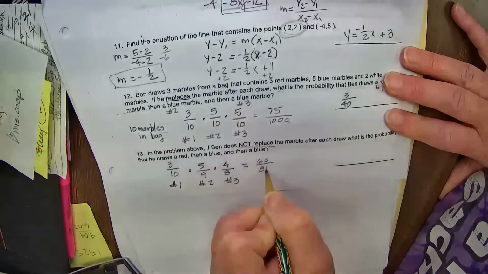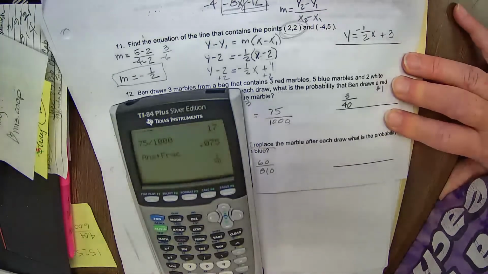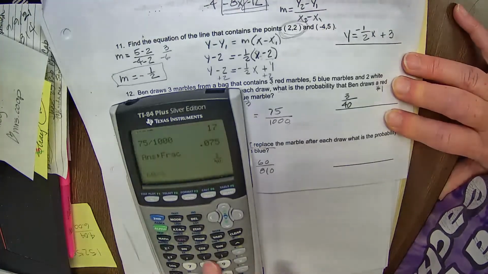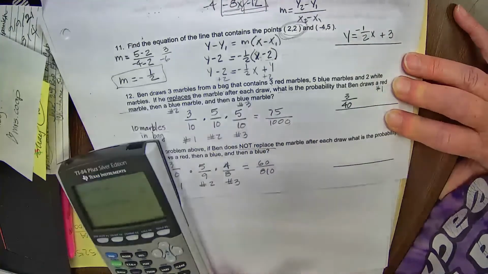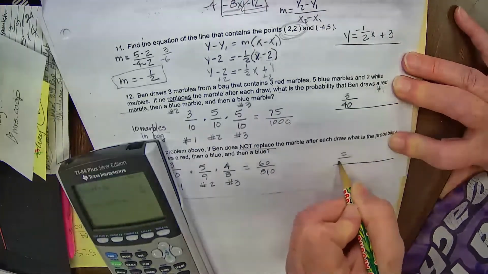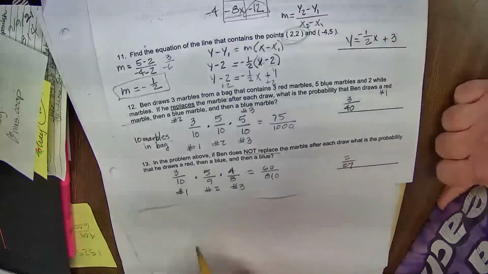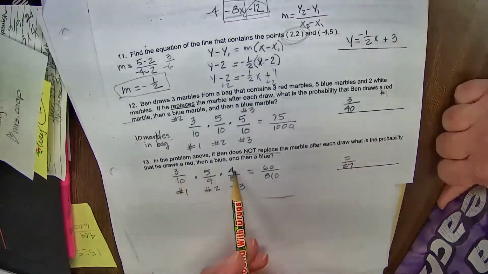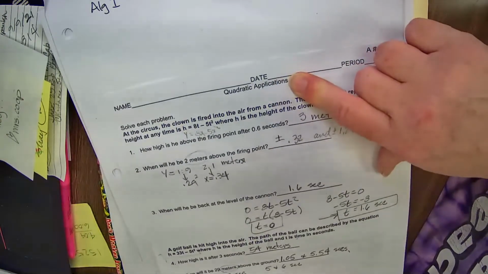And you get 60 over 810. All right, so let's reduce that. 60 divided by 810, math, enter, enter. So 2 chances out of 27 that he's going to get a red, a blue, and a blue without putting them back in the bag. All right, so there's the story for quadratic applications.